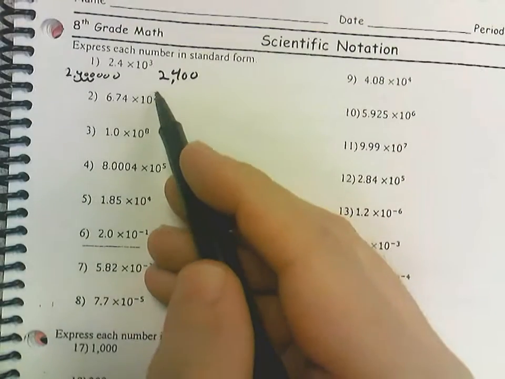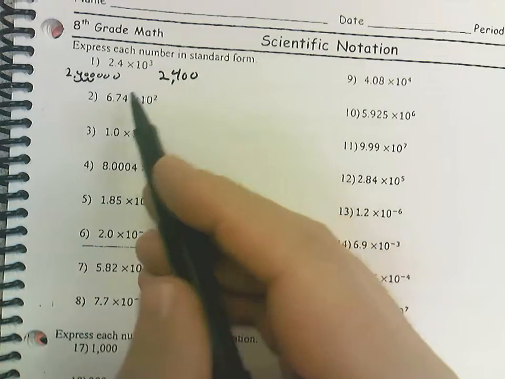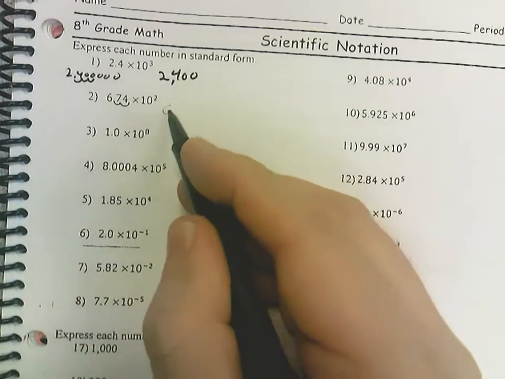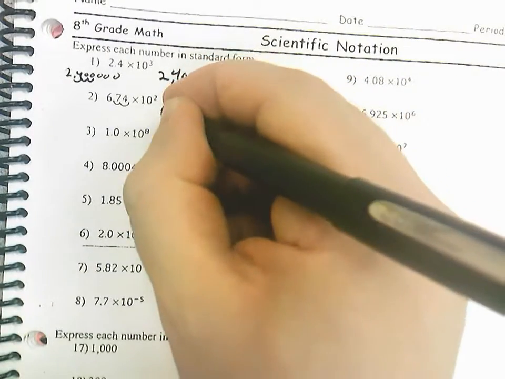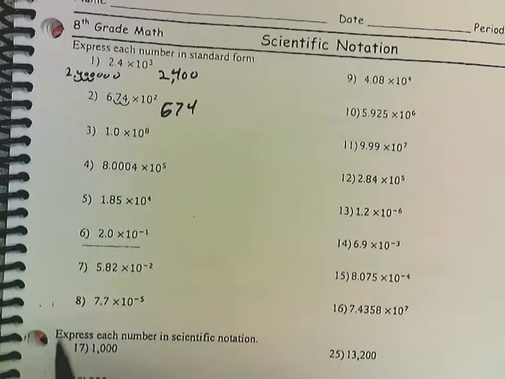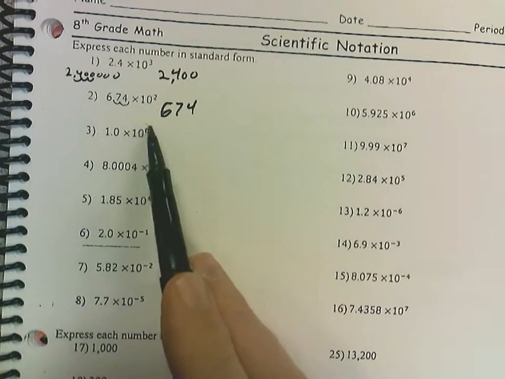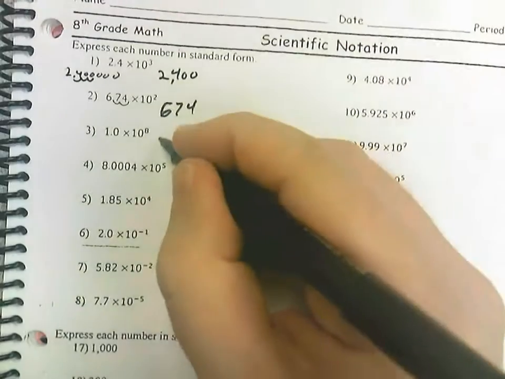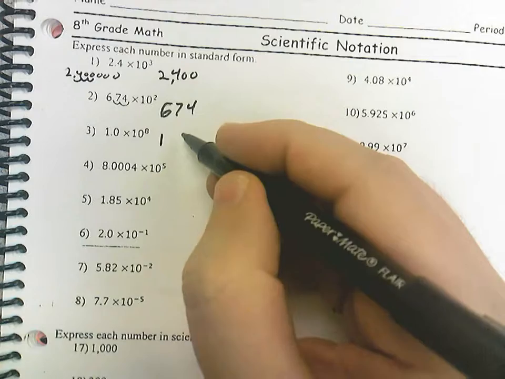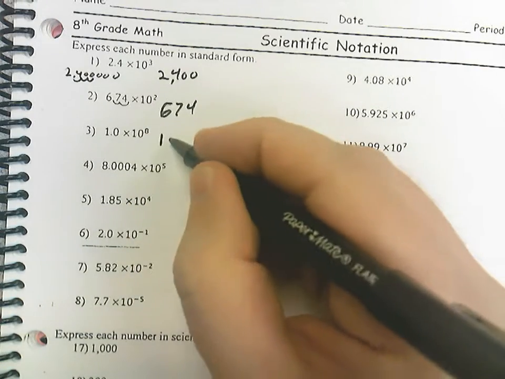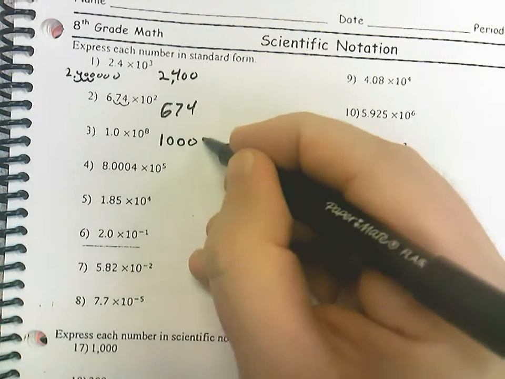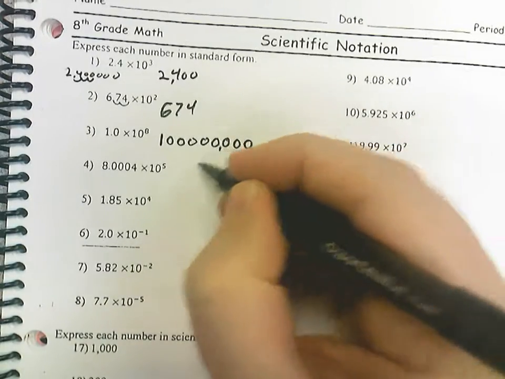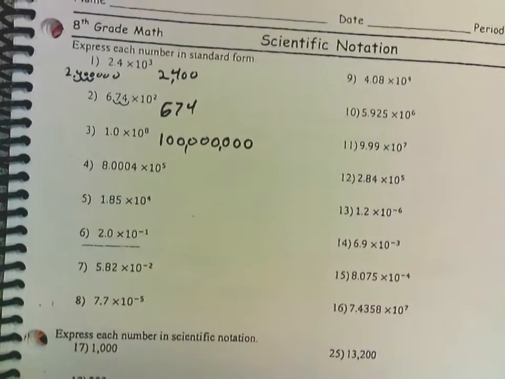Okay, again, this is a positive exponent, and this exponent is 2, so I'd move my decimal 2 spots to the right to make it a big number, and it'd be 674. And again, a positive exponent means it's going to be big, so it wants me to move it 8 spots, so it'd be 1, and then another 8 spots, 1, 2, 3, 4, 5, 6, 7, 8. There would be my new number, 100 million.